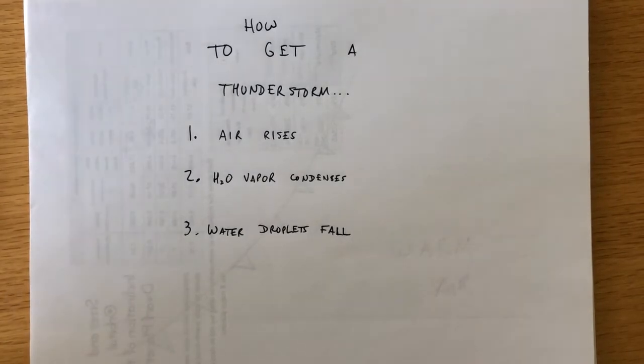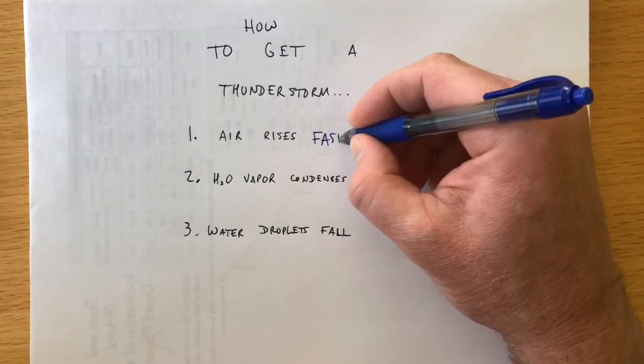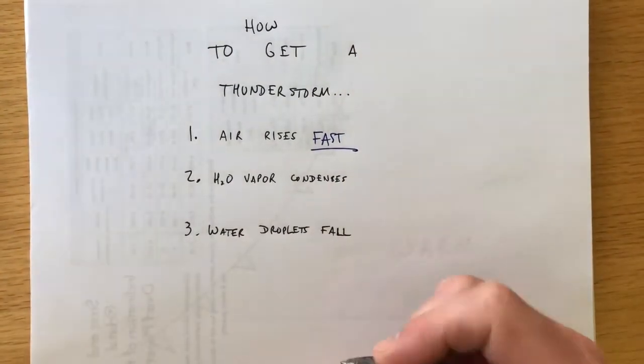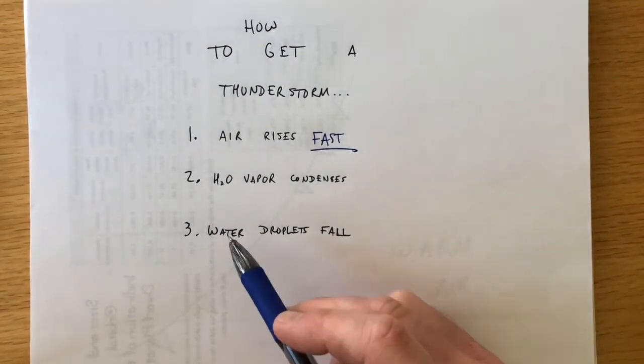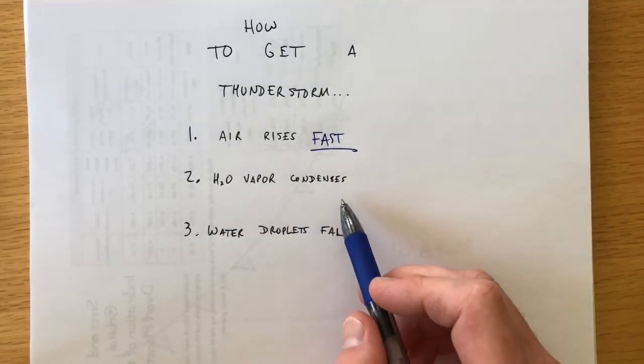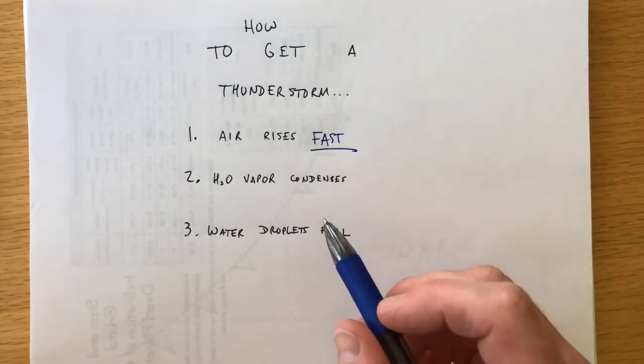Before we can get to the good stuff in a thunderstorm, we have to understand a few basics, like how a thunderstorm even forms. So, as you can see on the paper, I got 3 simple steps. To get a thunderstorm, you have to have air rising, but that air has to be rising really, really fast. Now, it has to rise fast because I need my water vapor to condense, not just into droplets, but they have to be really, really big droplets.